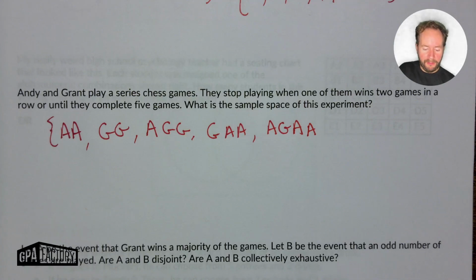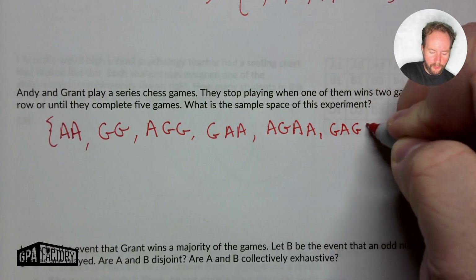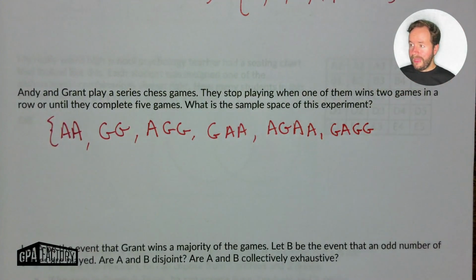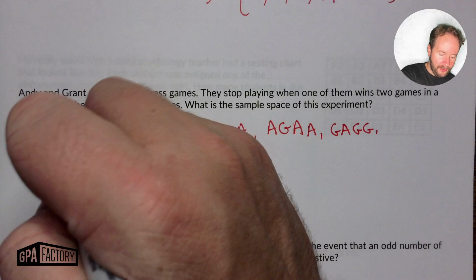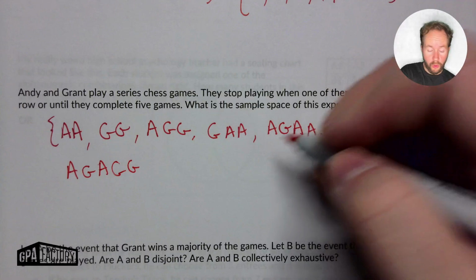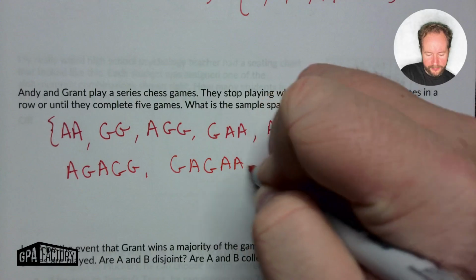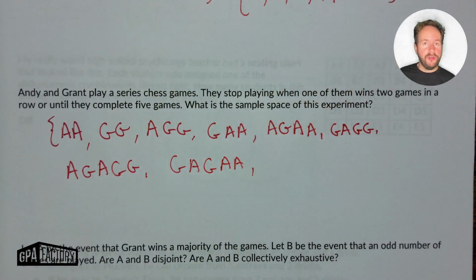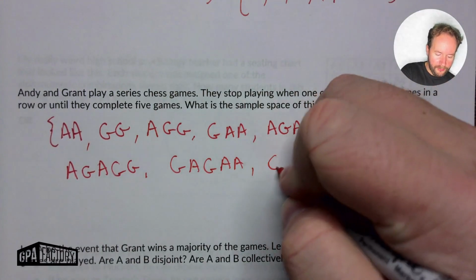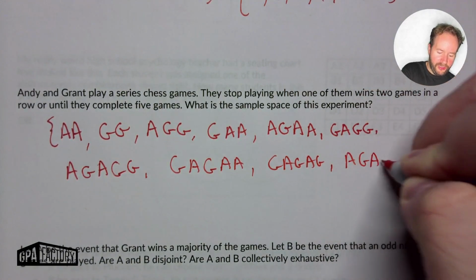But of course, I could flip everything. It could be the case that Grant wins the first game, then I win the second game, and then Grant wins the next 2. And then we've got our last 4 possible cases. It's I win, Grant wins, I win, and then Grant wins twice. Or Grant wins, I win, Grant wins, I win twice. Or maybe we just traded games the entire way through. Grant, Andy, Grant, Andy, Grant, Andy, all the way through. So that would be G-A-G-A-G or A-G-A-G-A.